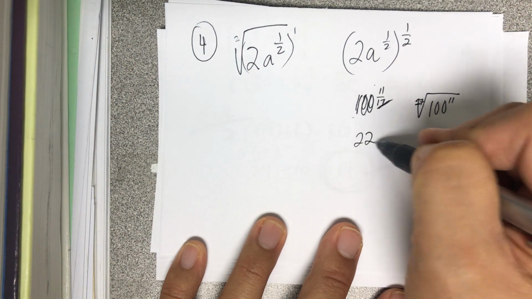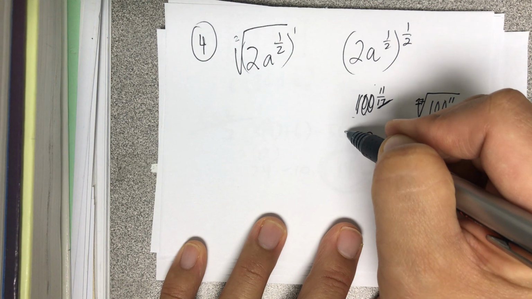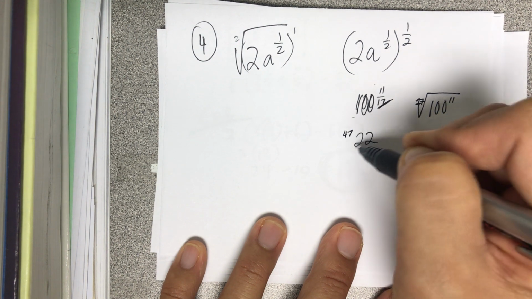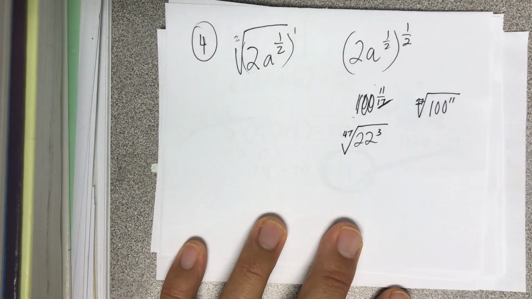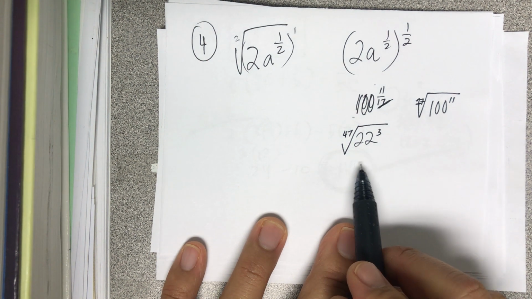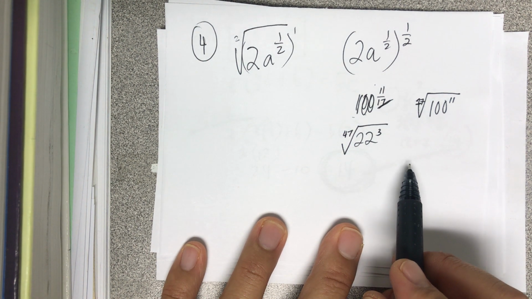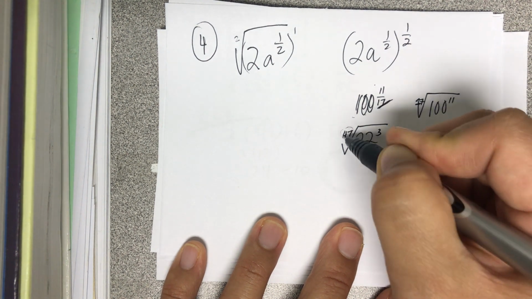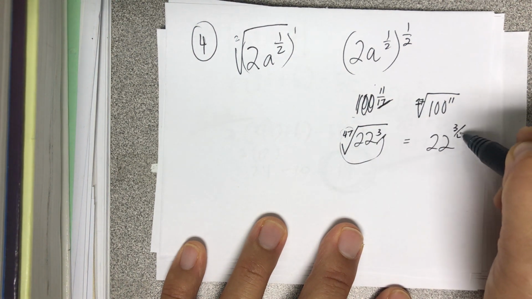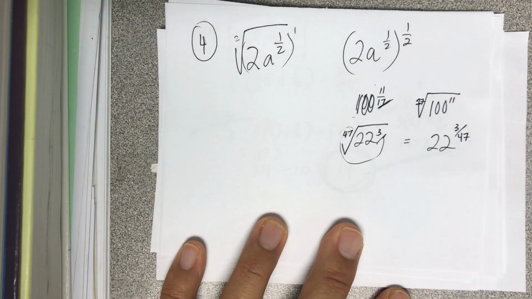22. Now, if someone gives you this crazy looking square root and says, take this and put it into the exponent form, do you guys all know how to do it now? It would be 22. The 3 stays up here. Swing this 47 back down here. Do you guys get that? That's how it works.